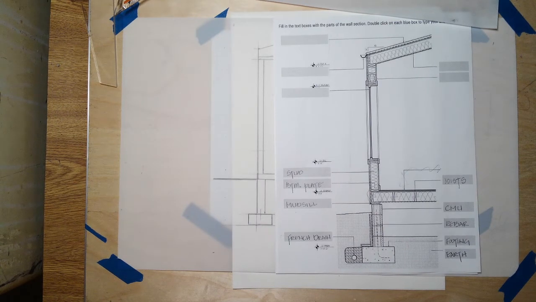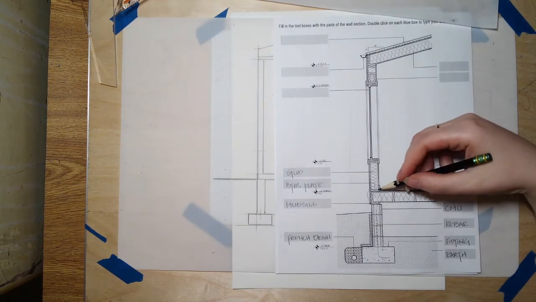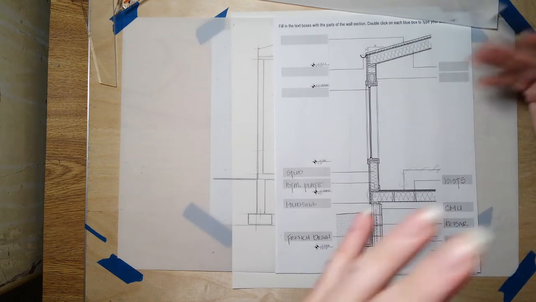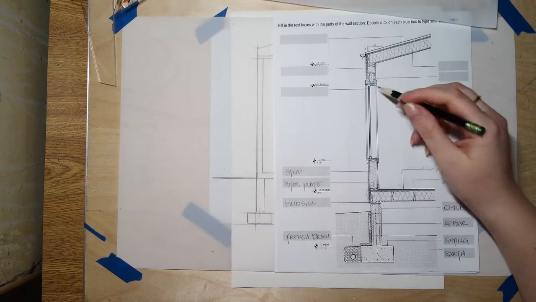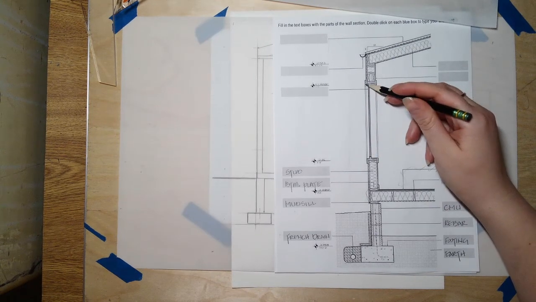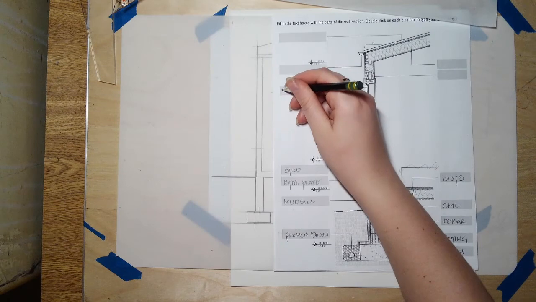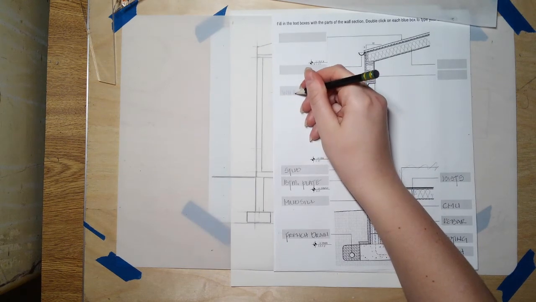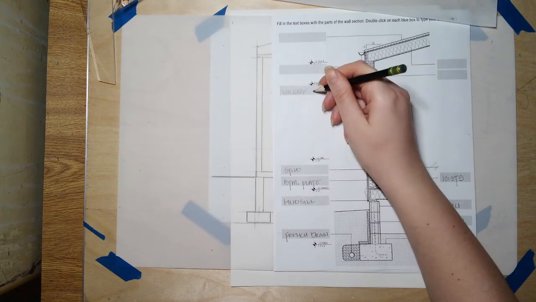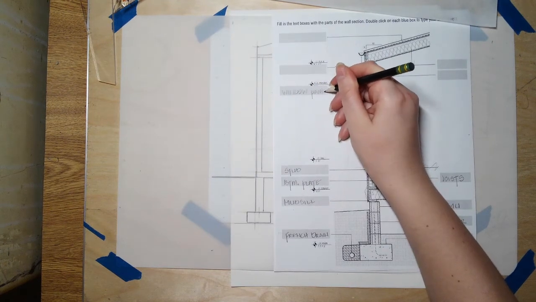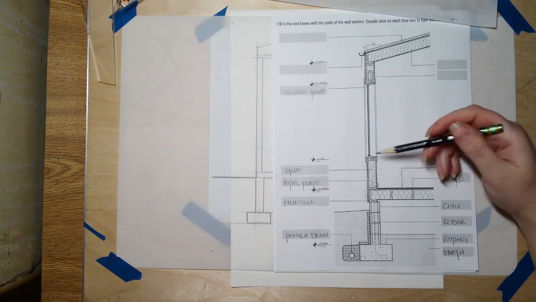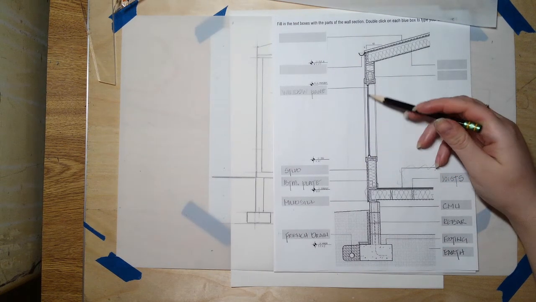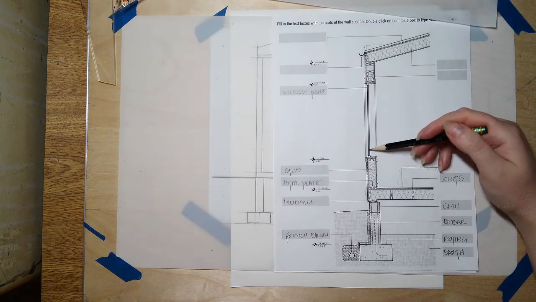Wall studs really can't be seen in a section view necessarily, but this line from right here to here is inferring that we have wall studs going across this frame. This portion right here is our window pane. In this particular drawing, we just have a fixed window, so this window doesn't open or close or anything. It's just a sheet of glass, or rather 2 sheets of glass inside here.